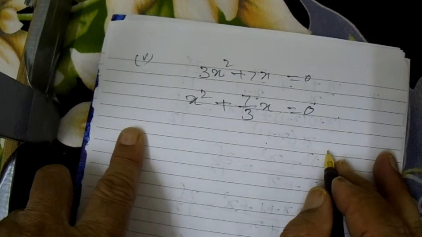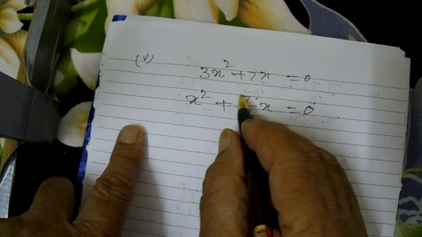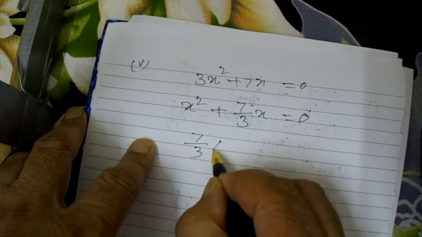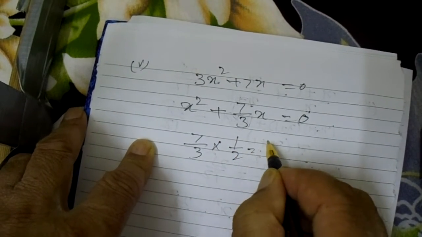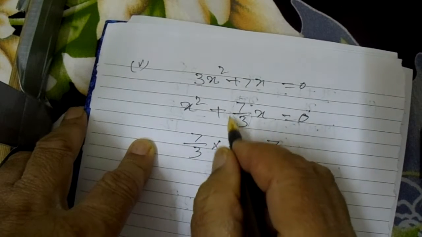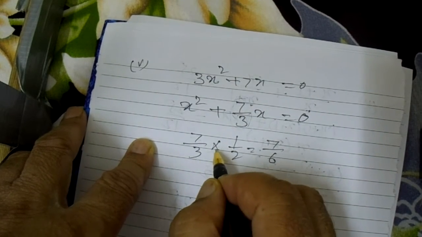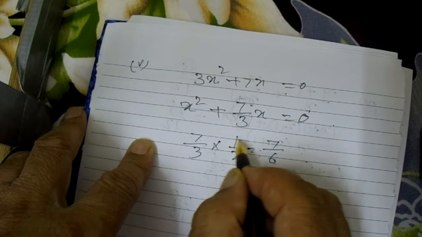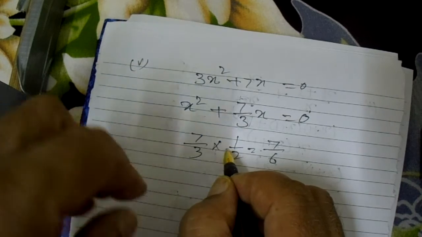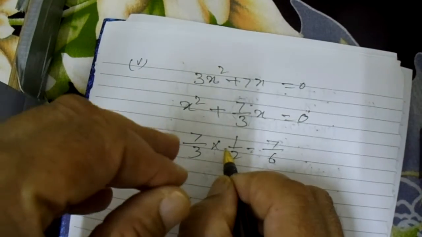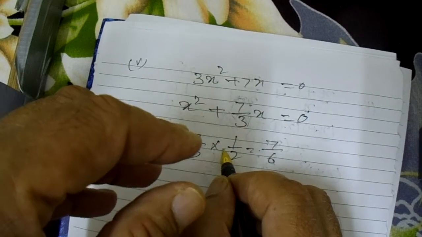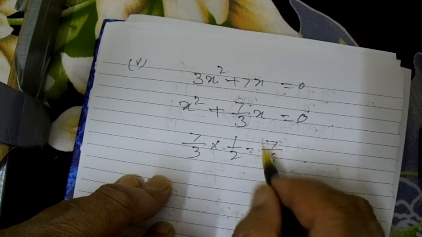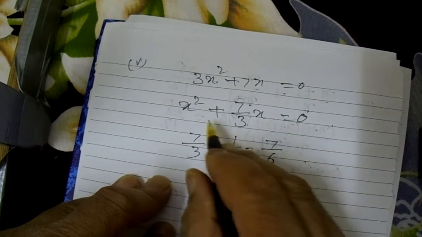Now we add the square of something on both sides. The coefficient of x is 7 over 3, and we multiply it by 1 by 2, which is equal to 7 by 6. This procedure will be done in every question: we multiply the coefficient of x by 1 by 2, and the square of the answer we add on both sides.